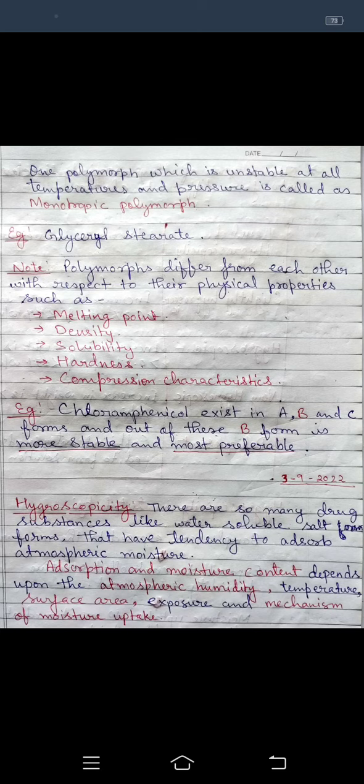Coming to the definition, there are many drug substances, like water-soluble salt forms, that have a tendency to absorb atmospheric moisture that contains water. The adsorption and moisture content also depend on the humidity in the atmosphere, temperature, surface area, exposure, and mechanism of moisture uptake.